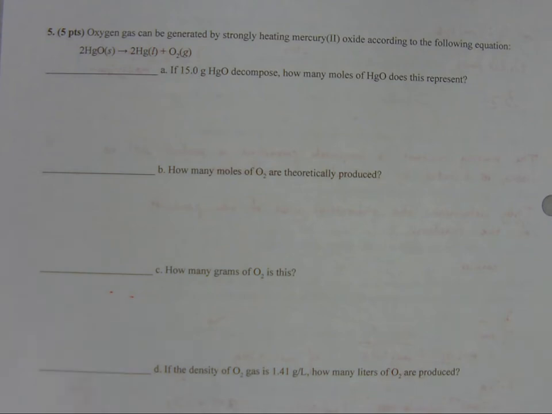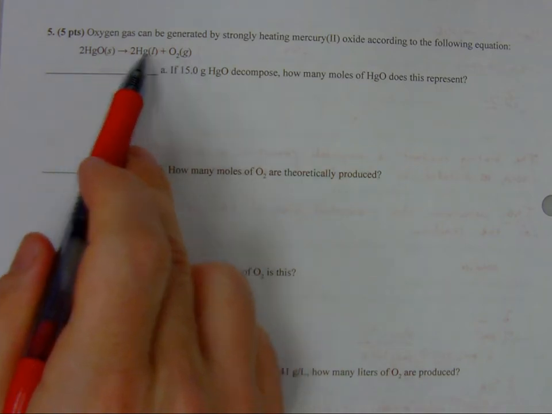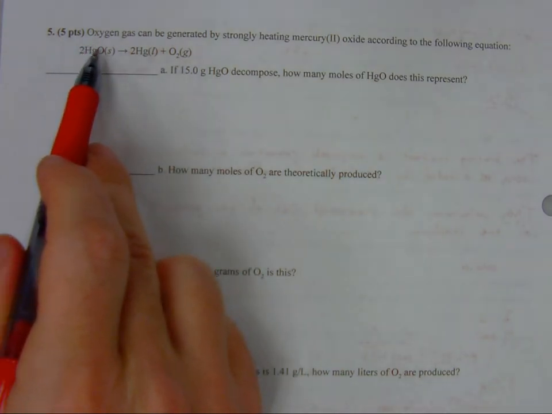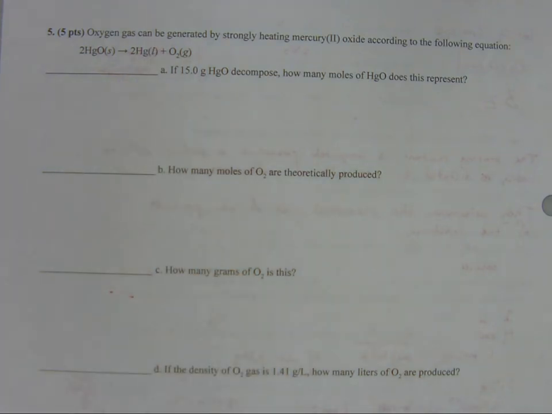All right, part A. If 15.0 grams of that mercury 2 oxide decomposes, right? Decomposes. This is breaking apart, right? 2 moles on this side of the reaction arrow, 3 moles on this side of the reaction arrow. That's the decomposition reaction. But if 15 grams of it decompose, how many moles does that represent?